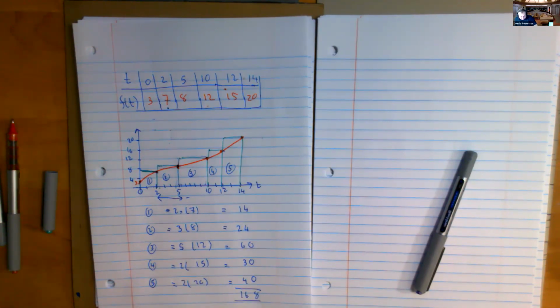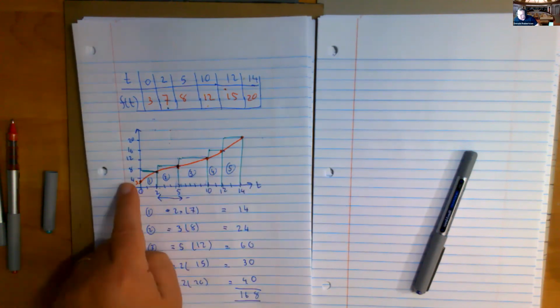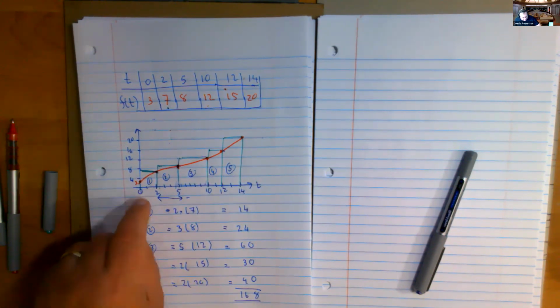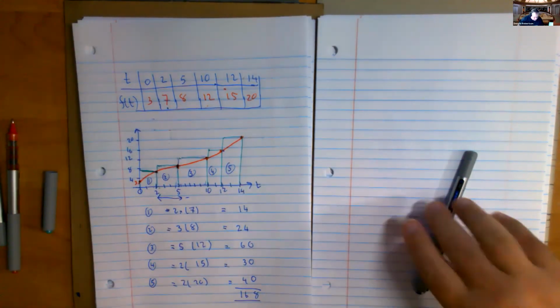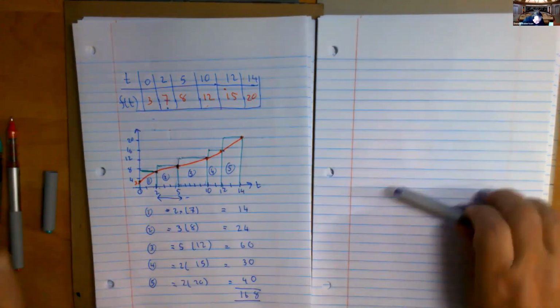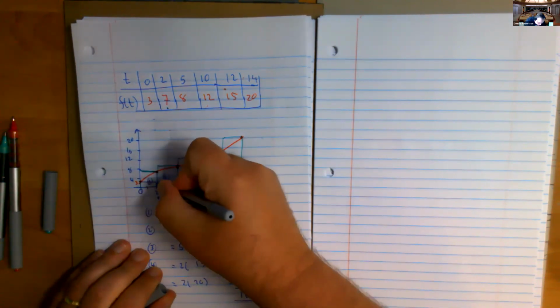If I wanted to do, I'm not going to do it because we don't have time, but if I wanted to do an underestimate, because you could do that, wouldn't it be the same basic starting point, but wouldn't I be using the smaller of the two heights? So can you imagine it would be these rectangles here.